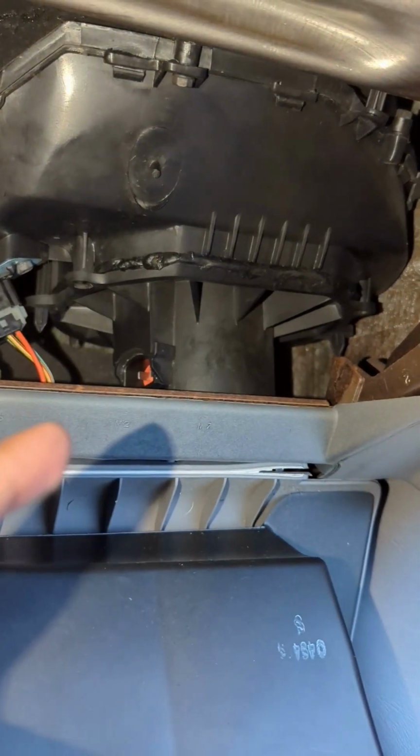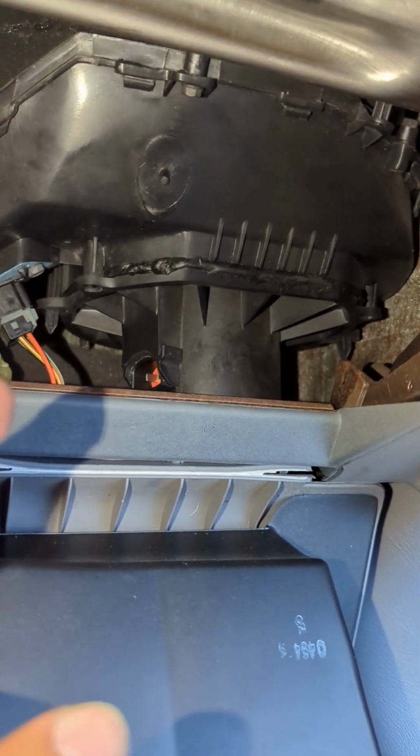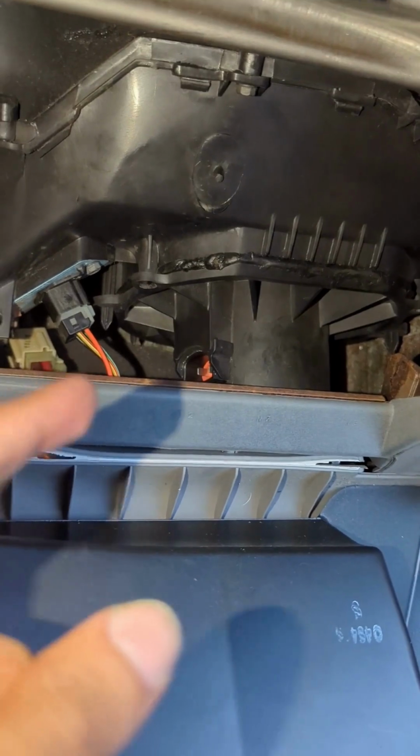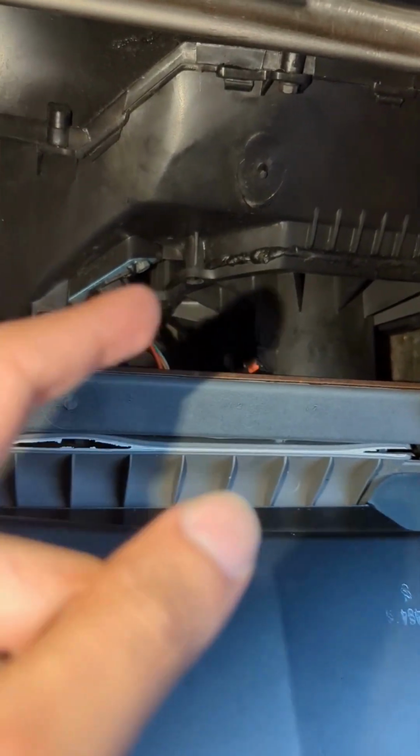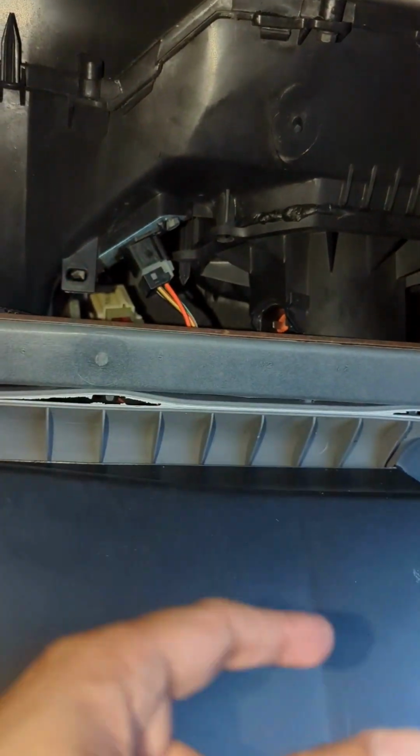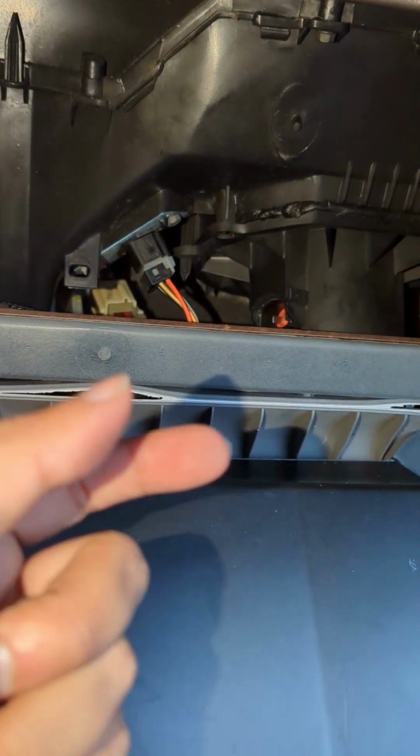The amount of space that's in there is actually very limited. There's not a lot of space to move around a spanner. If you can get a ratchet with some kind of extension to the ratchet, I think that will be ideal.